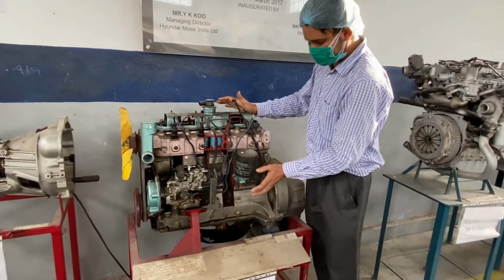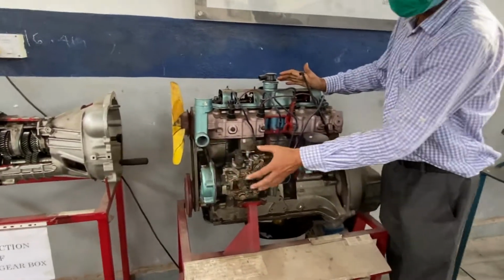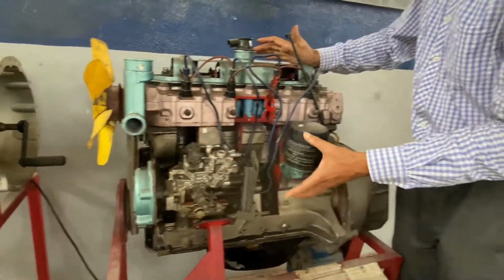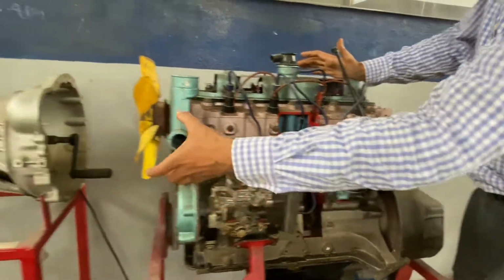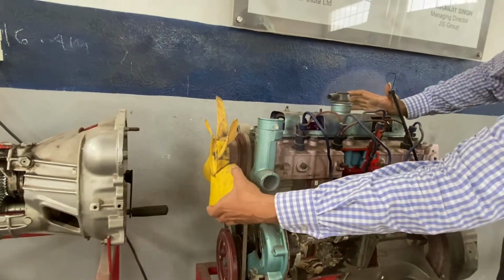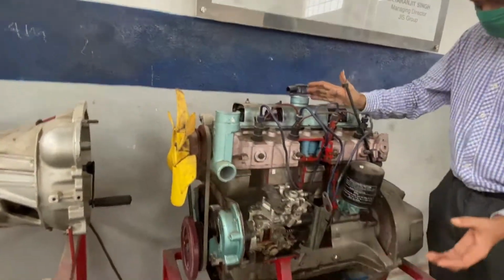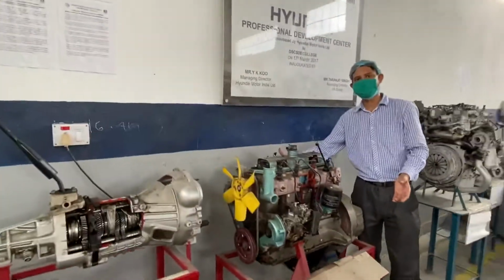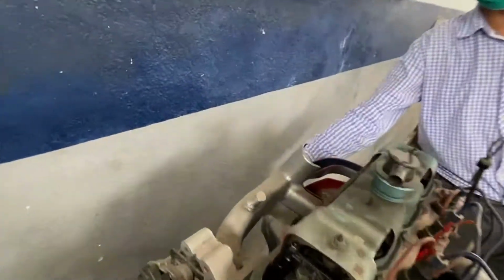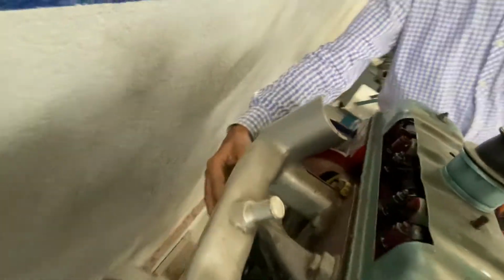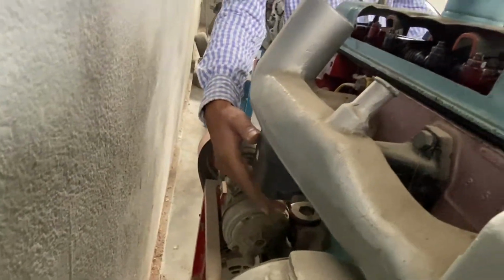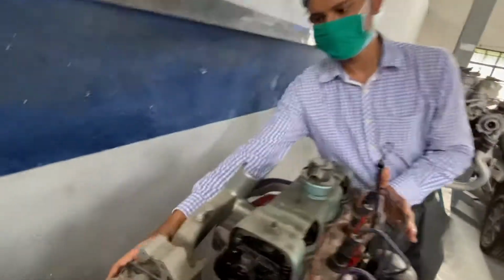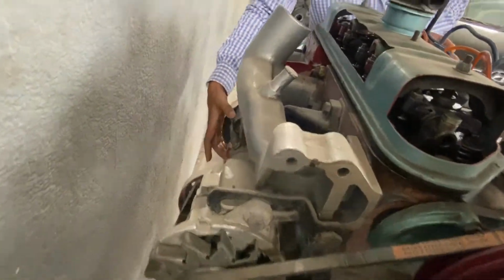Also there is some outside equipment which is attached to the block. Some fuel pump, oil filters, water pump, and manifolds. Okay. Some manifolds also, that is the inlet manifold and exhaust manifold. This is the inlet manifold and this one is the exhaust manifold. All are attached to the outside body of the engine. Okay. Some alternator also, you can see the alternator and starter.